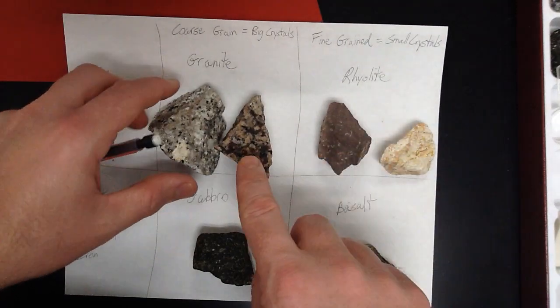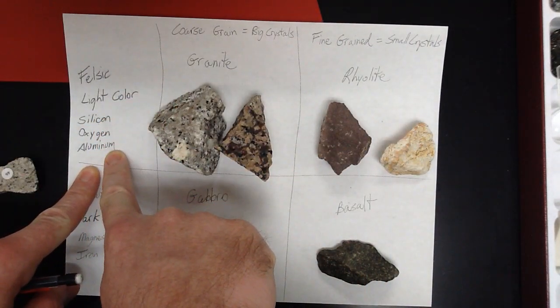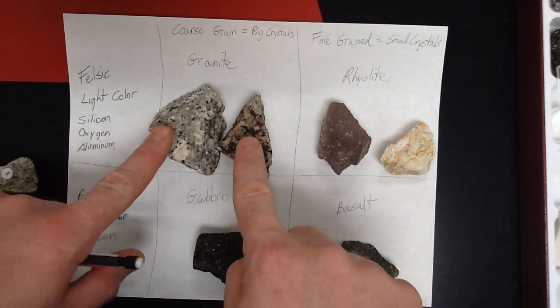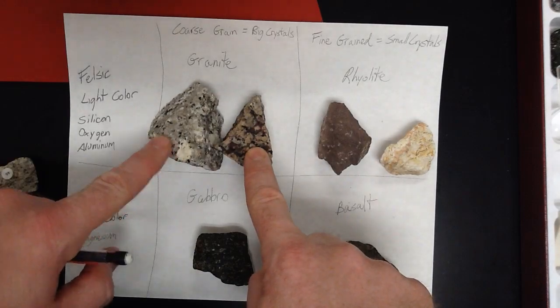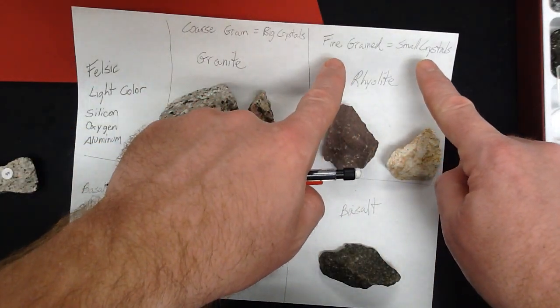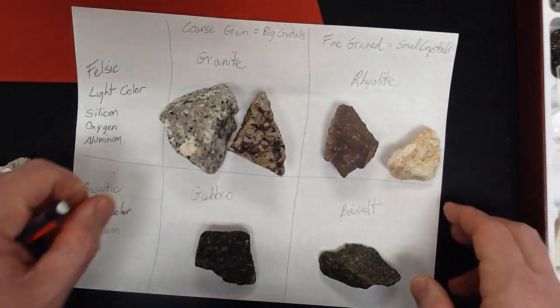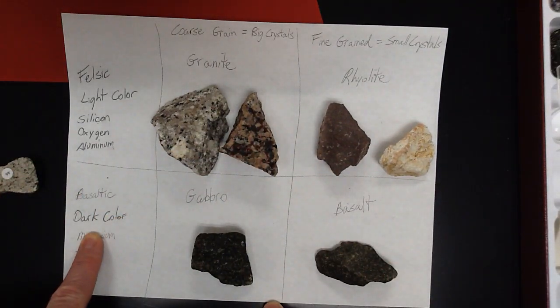So you see the two differences. These are both felsic rocks, light in color. You have lots of silica, oxygen, and aluminum. The granite is going to be your coarse grained with big crystals that cooled very slowly underneath the surface. Your rhyolite is going to be your fine grained with small crystals that cooled very quickly on top of the surface. Moving on to our basaltic dark colored rocks.